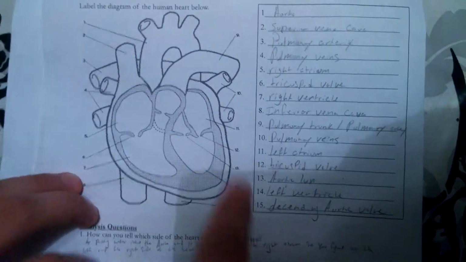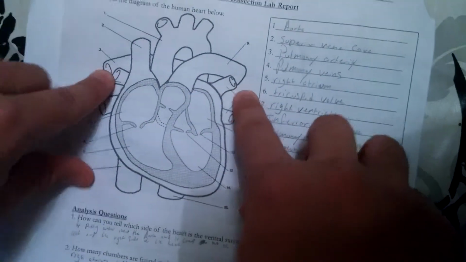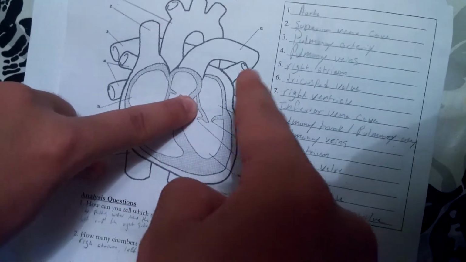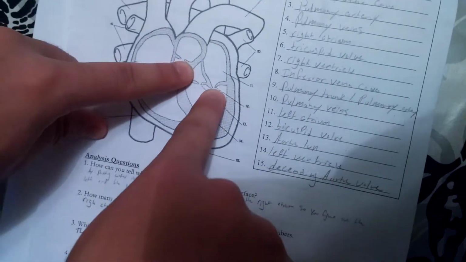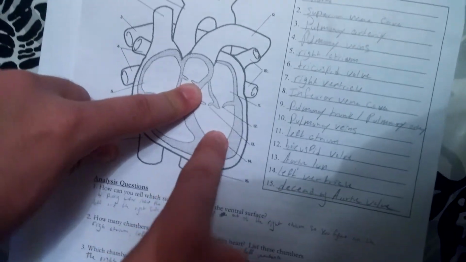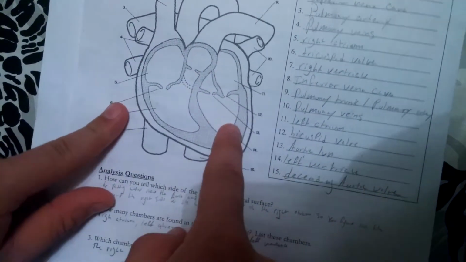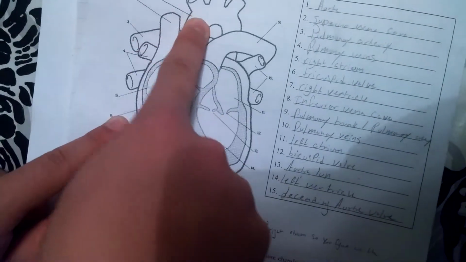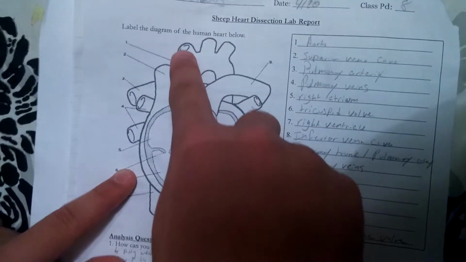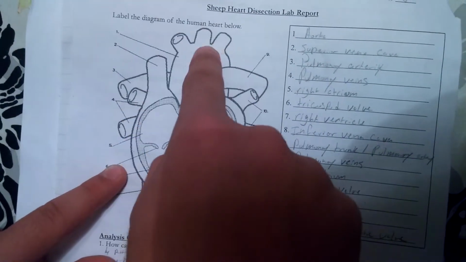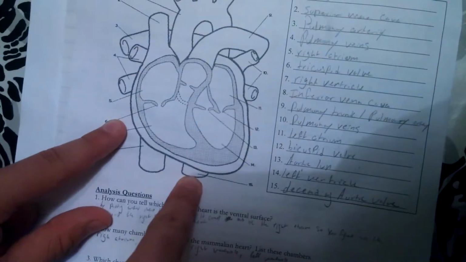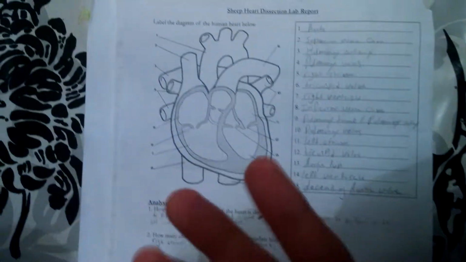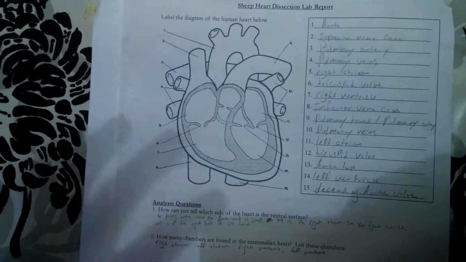When it returns from the lungs, it goes through the pulmonary veins, and then it goes into the left atria through the bicuspid valve into the left ventricle, and then it goes through the aortic semilunar valve, which goes into the aorta and gets distributed throughout the rest of your body, your arms, and then your head, and your legs, the bottom part. So that's how the blood flows through your heart.